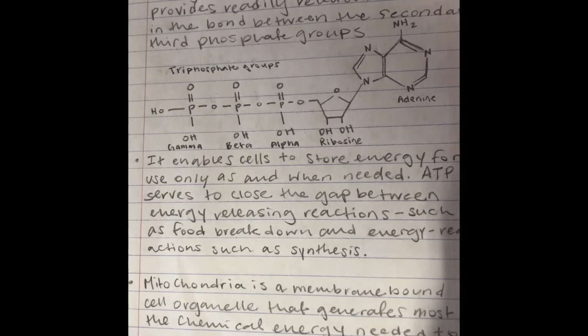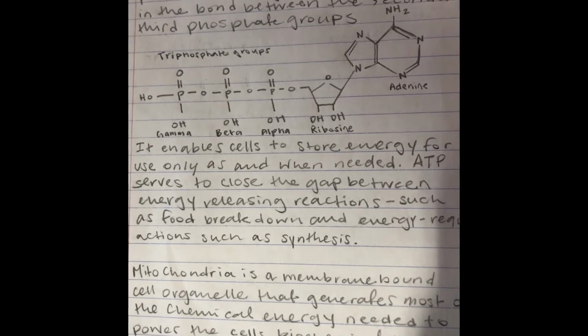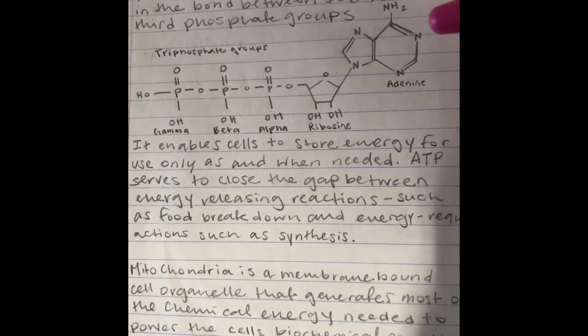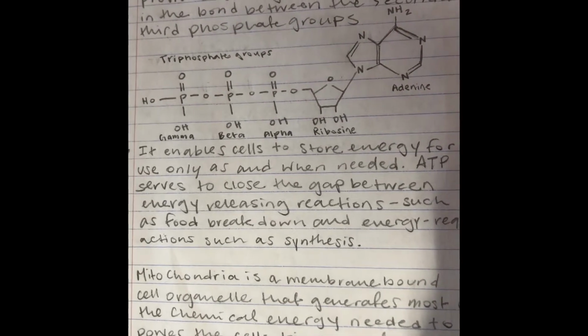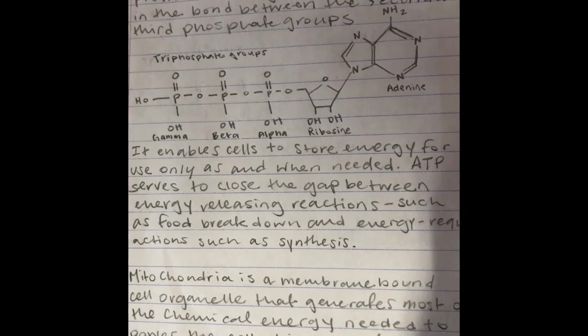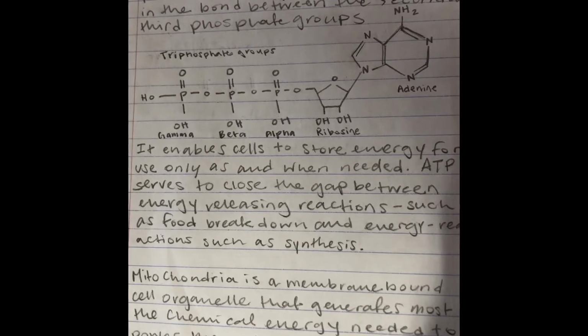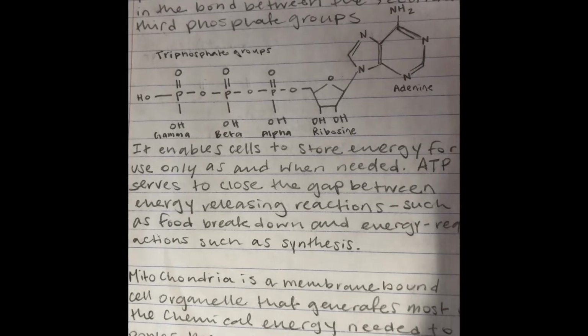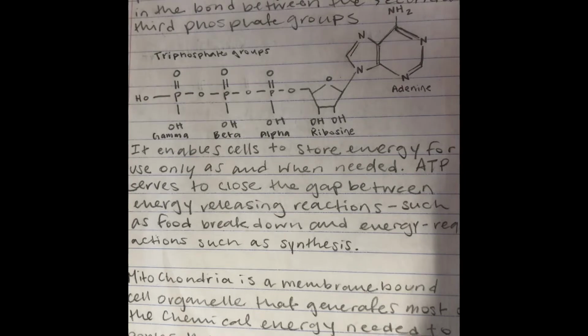ATP serves to close the gap between energy releasing reactions such as food breakdown and energy requiring actions such as synthesis. Mitochondria is a membrane-bound cell organelle that generates most of the chemical energy needed to power the cell's biochemical reactions. Chemical energy produced by the mitochondria is stored in small molecules called adenosine triphosphate.